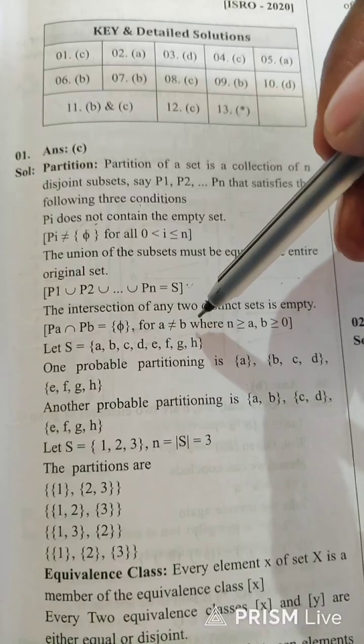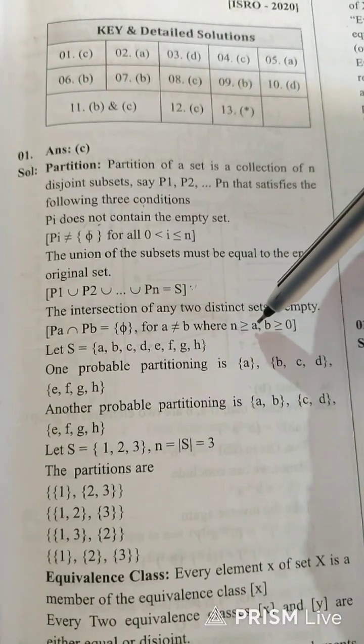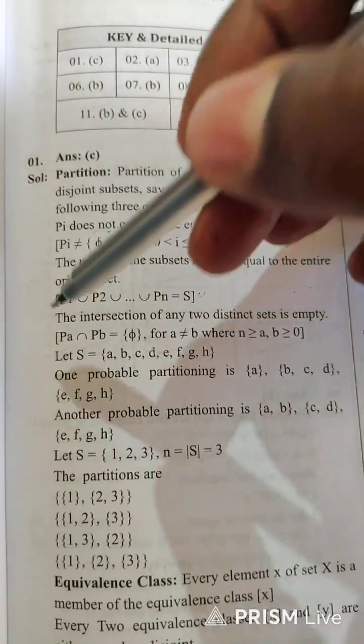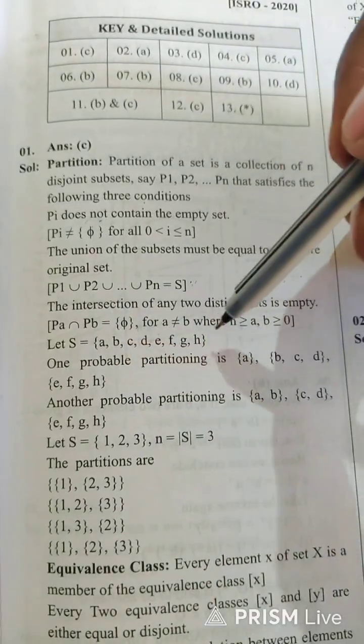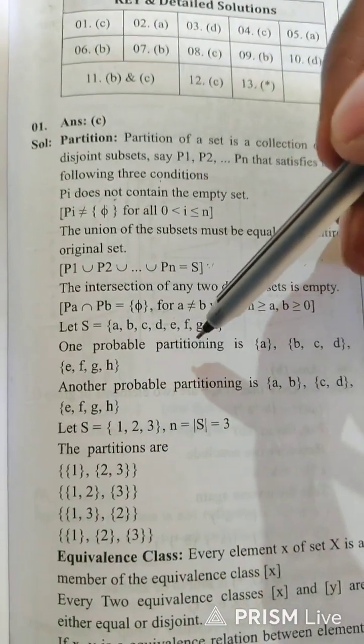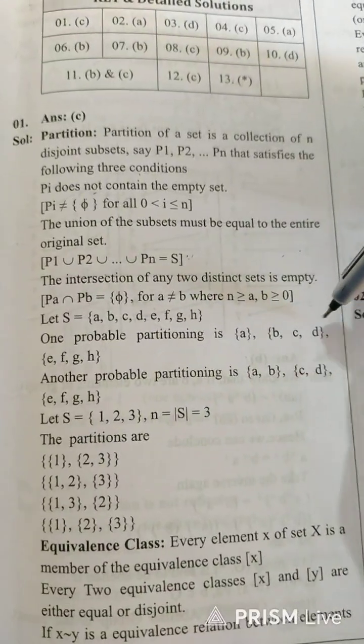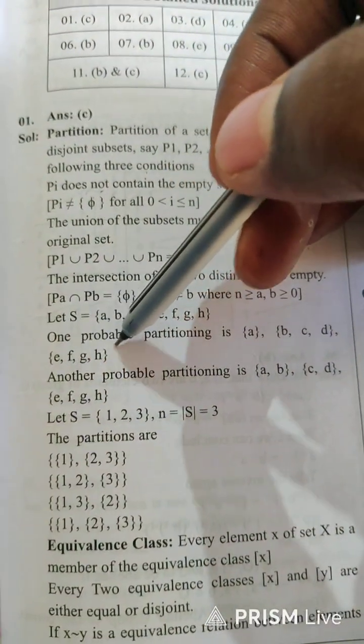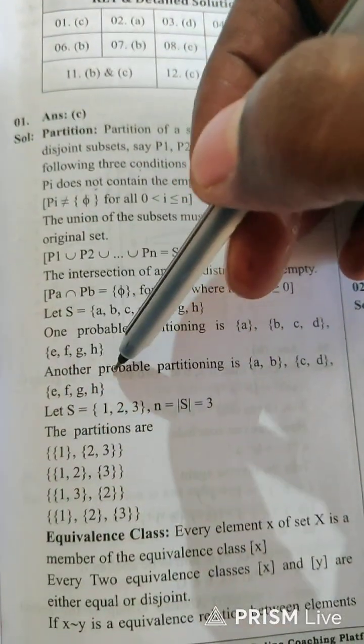For a not equal to b, where n is greater than or equal to a and b is less than or equal to 0. Let S equal ABCDEFG. One possible partitioning is A, B, C, D, E, F, G, H. Another possible partition is A, B, C, D, E, F, G, H.